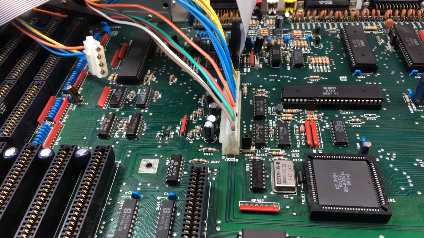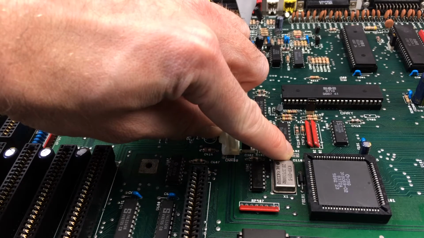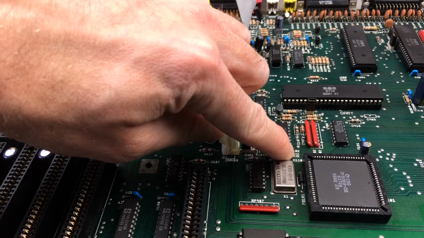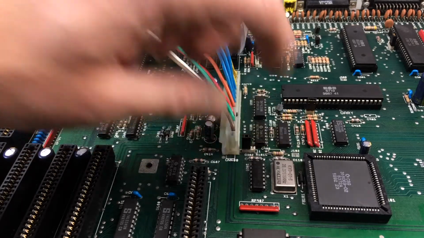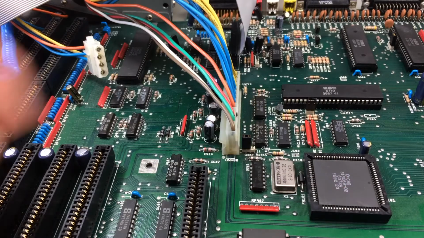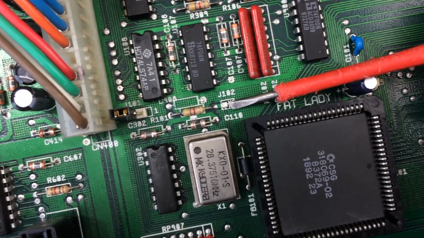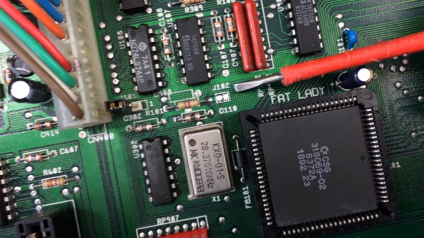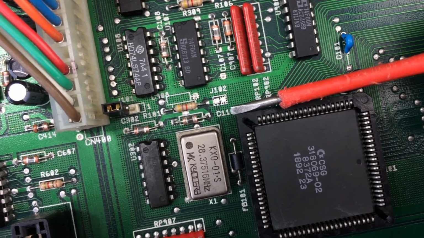Then we have J102, which is this little one here. This sets NTSC or PAL. If it's closed, it's PAL, as on this Amiga. And if we cut it, it's NTSC or switchable. So we have to cut this for this to work correctly, I think. So I don't know if you can see this. There's a very small trace between these two pads, which say J102. And we want to cut this little trace between these.